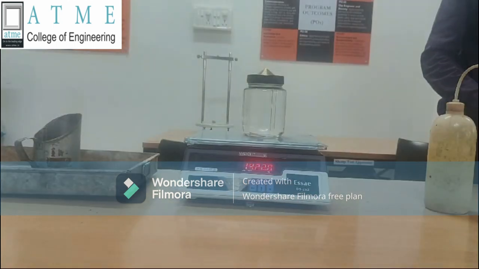Once the pycnometer is filled with water, wash the bottle outside, remove the moisture and measure its weight. By knowing W1, W2, W3 and W4, calculate the value of the specific gravity and conduct two more trials to get a concordant value.